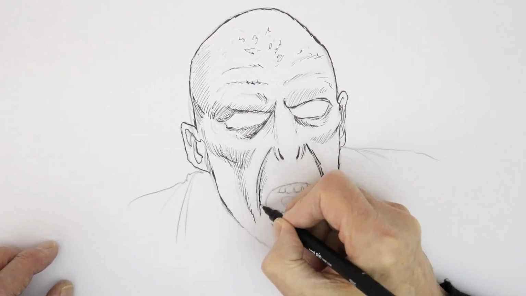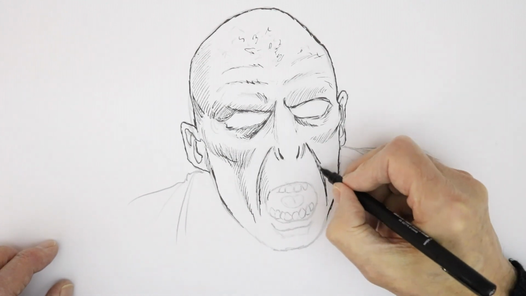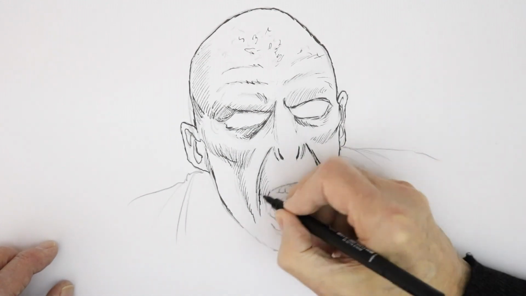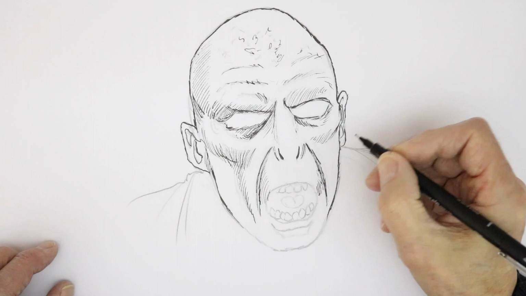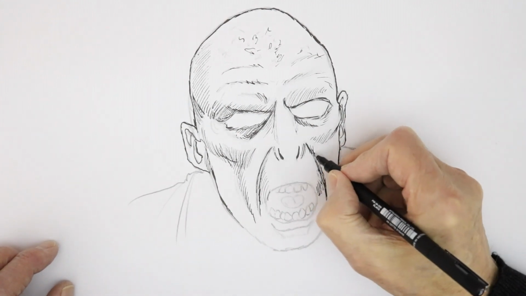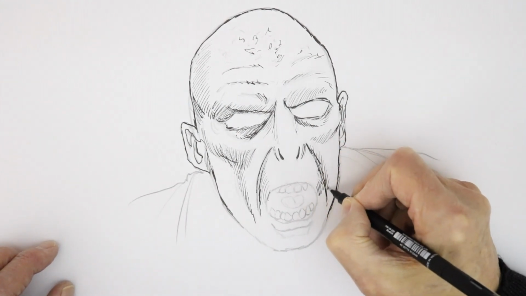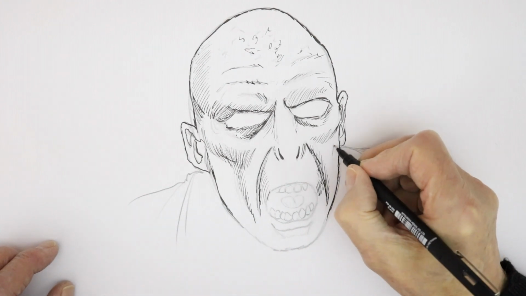A bit of shading around this side of the mouth here and here, get a sense of the shape of it, you know, and a bit more shading down this side to soften that line a bit, and down here too.